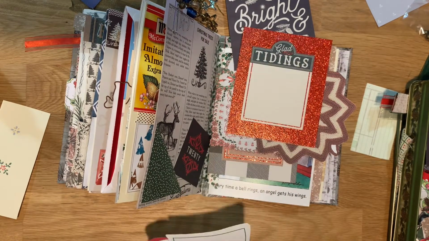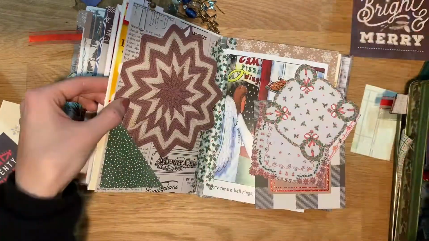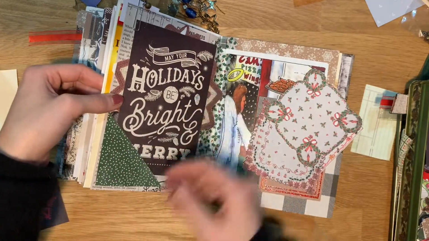And I'm just trying to figure out what I want to put on the background of the page. I just wanted something a little bit extra.